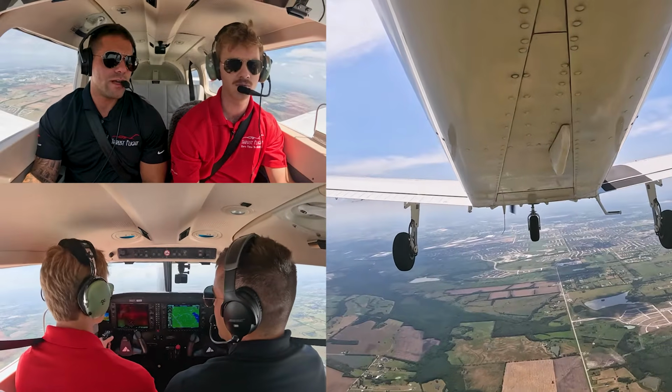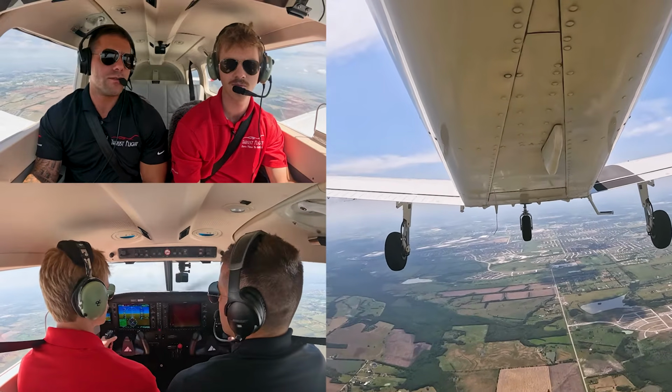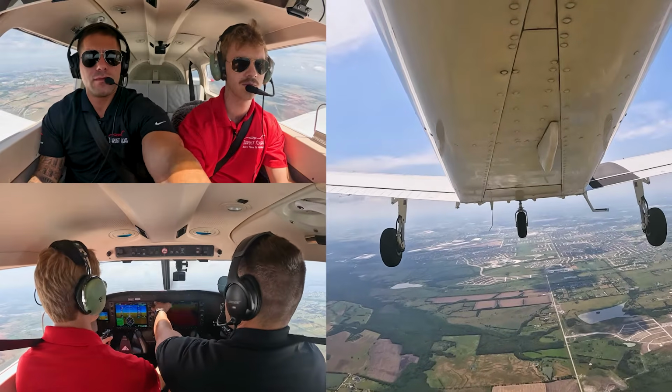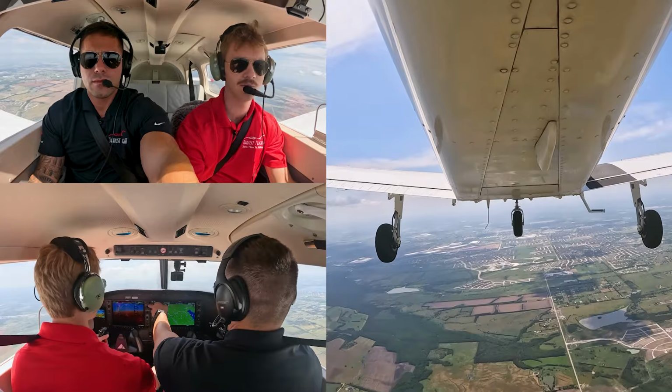Air traffic 526, we're about 8 miles northwest. We'll be doing a steep spiral out of 4,500 over Airport East. Air traffic.